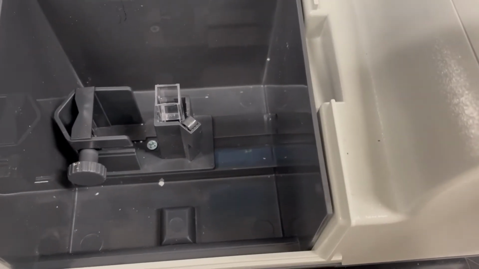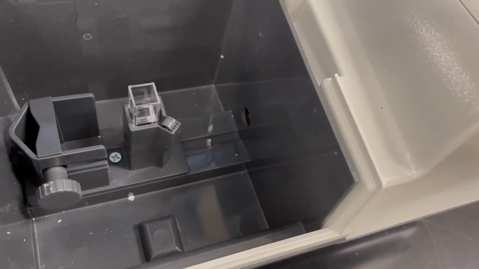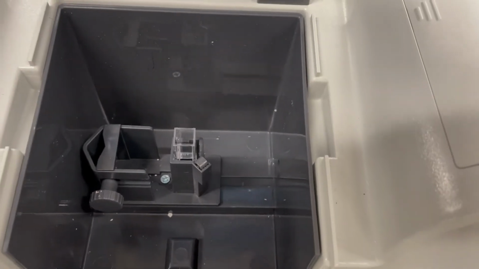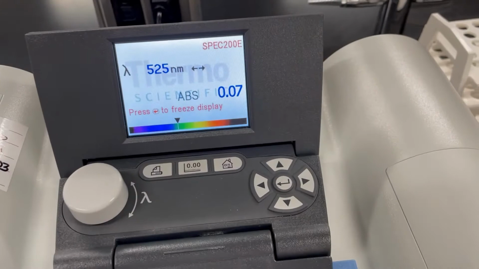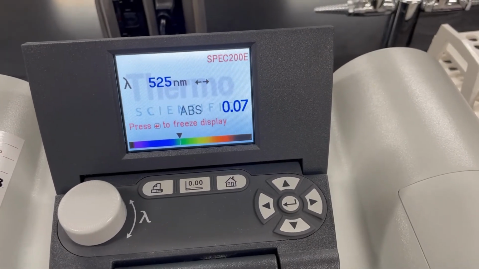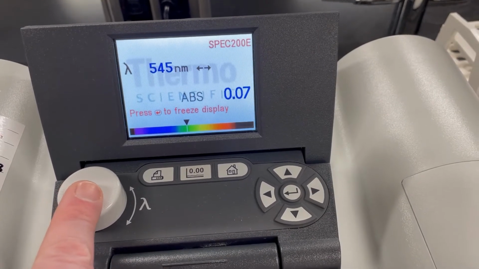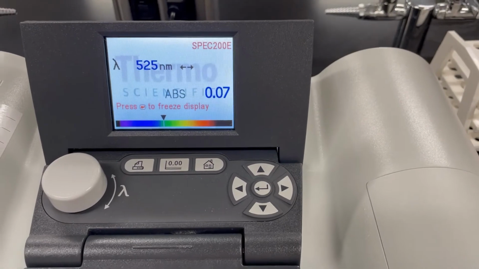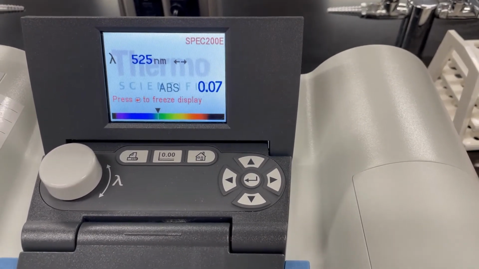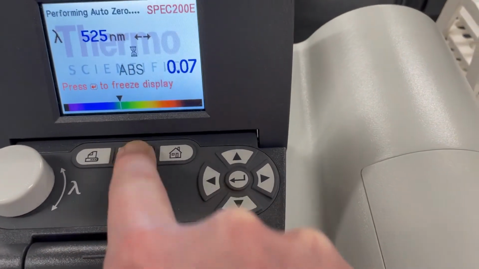And what we're looking at here is on the left is a light source, and on the right, inside that little hole, is a detector that's going to read the amount of light that's going to go through that sample. I'm going to shut the lid and just make sure everything is ready to go. You can see it's set at 525 nanometers. I can change my wavelength if I want to by turning this knob, but we want it at 525. And since this is my water, my reference or my control sample, what I need to do is calibrate the device by pressing this button here.